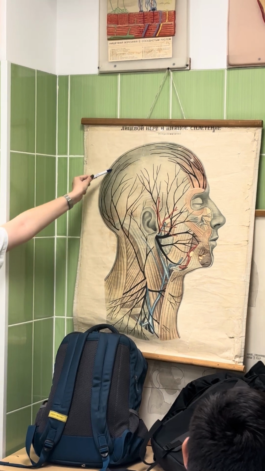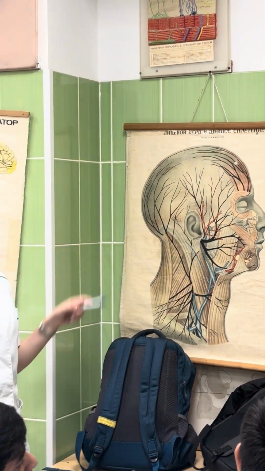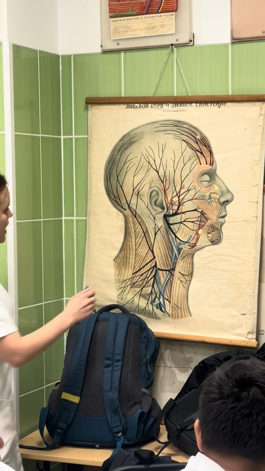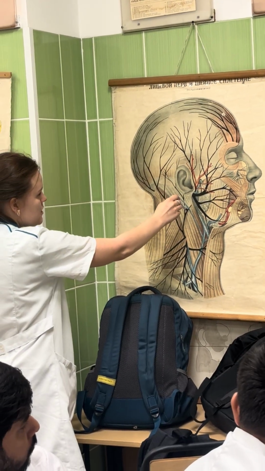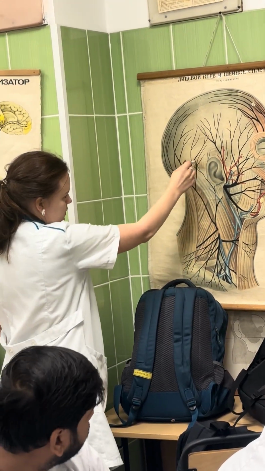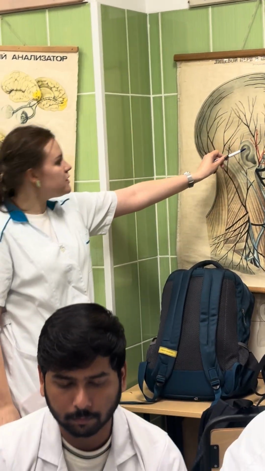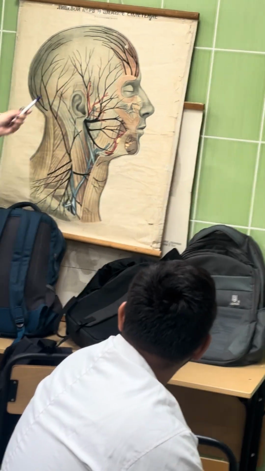Nervus occipitalis major is this. Nervus occipitalis minor is this. We have a nervus auricularis magnus. This is nervus auricularis magnus. It innervates the skin of the auricula and meatus acousticus externus.